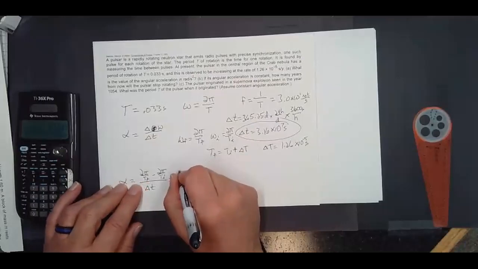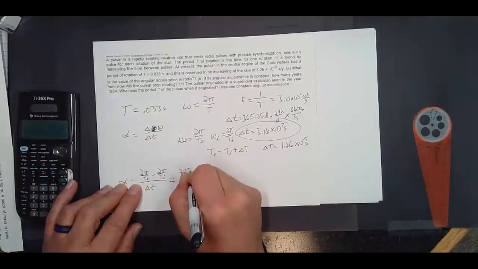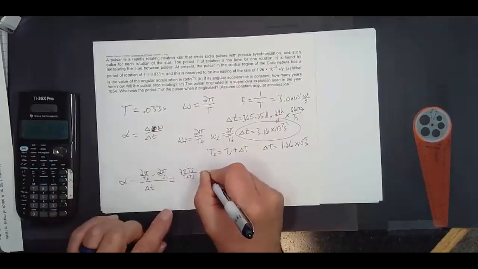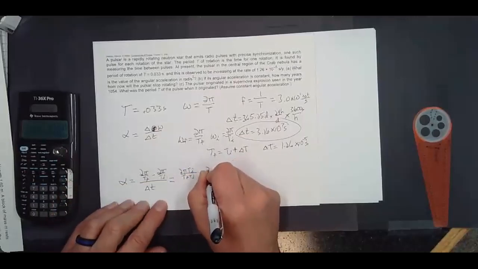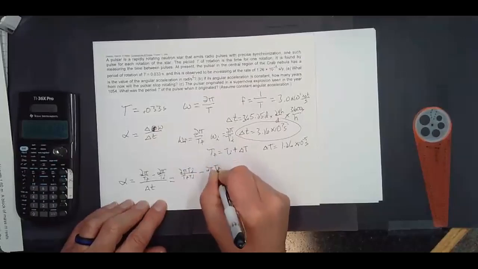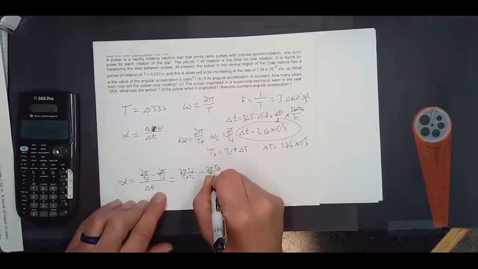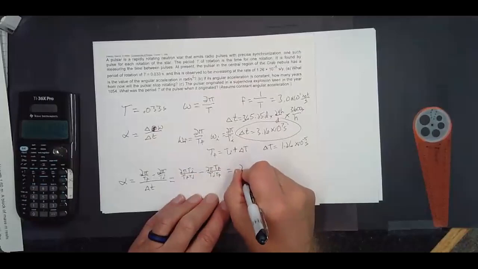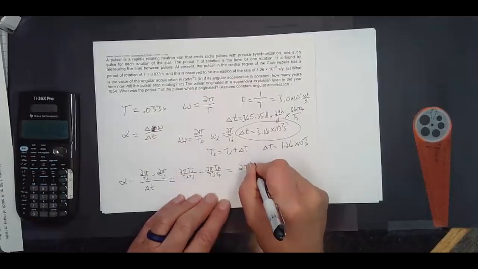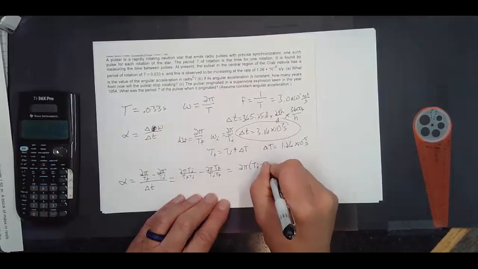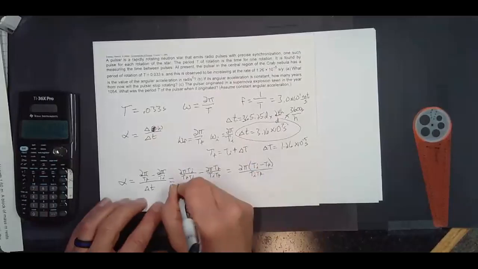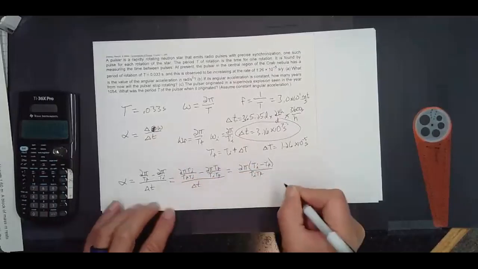So if I multiply the first term by 2 pi T initial on top and bottom, minus the second thing times T final top and bottom, I'd have 2 pi T final over T initial T final. I'll end up with 2 pi times T initial minus T final divided by T initial times T final. And I forgot, I've still got a delta t on the bottom down here.